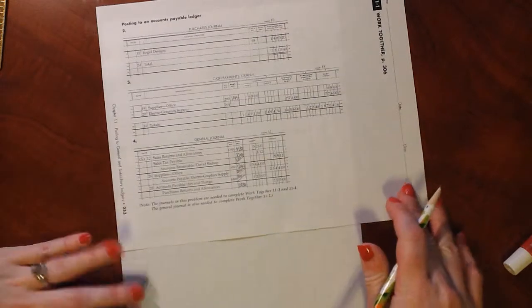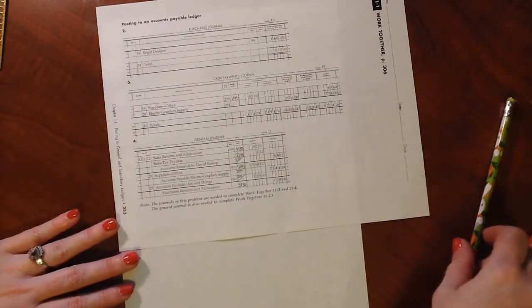You are now ready to do the exercise on your own.